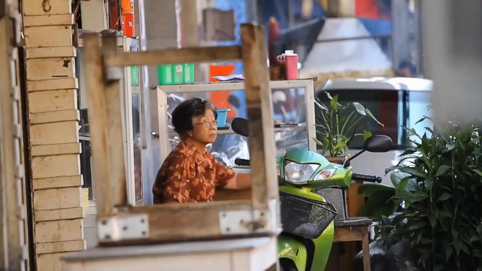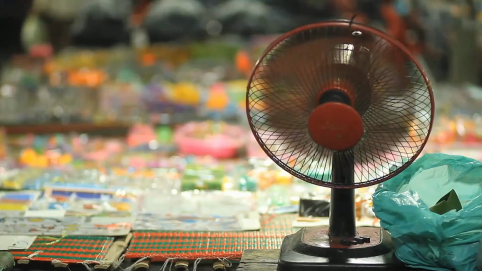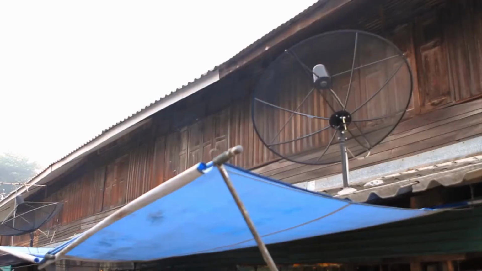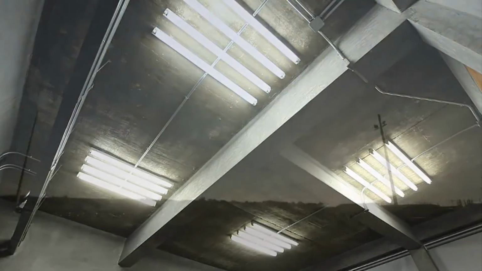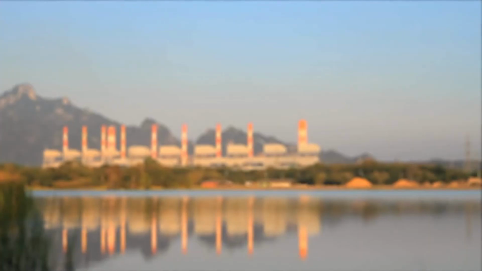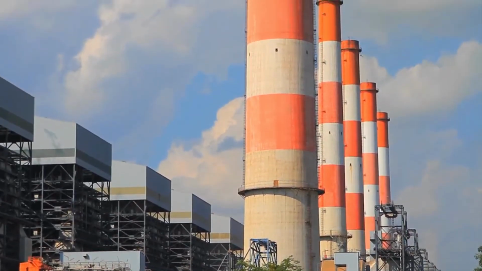There are more than 70 million people in total. Daily electricity consumption is 173.93 million units. And it tends to rise approximately 4 to 5% each year. So, we must produce more electricity. And that's the origin of our new neighbor, the Clean Coal Technology Power Plant.